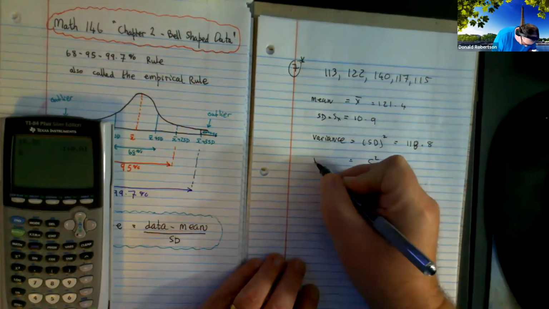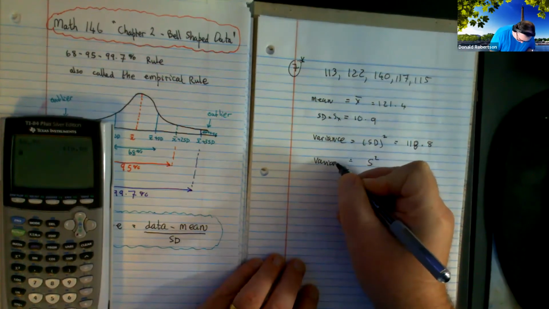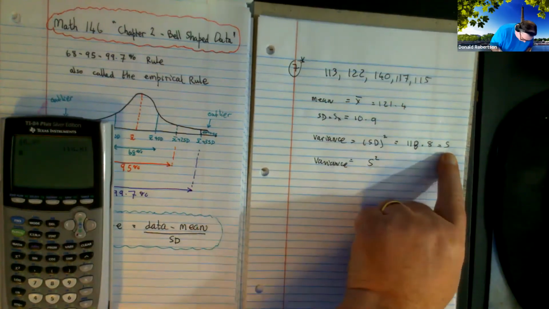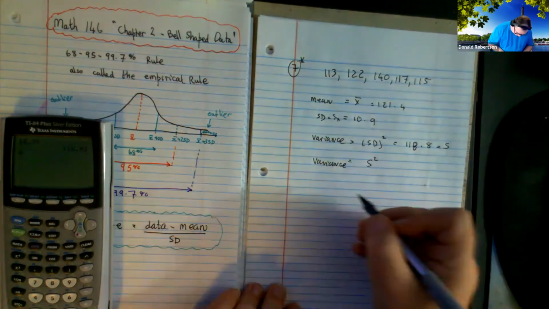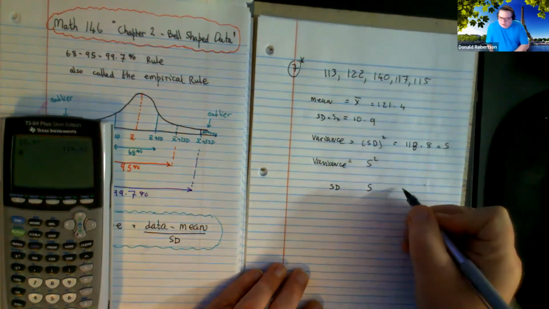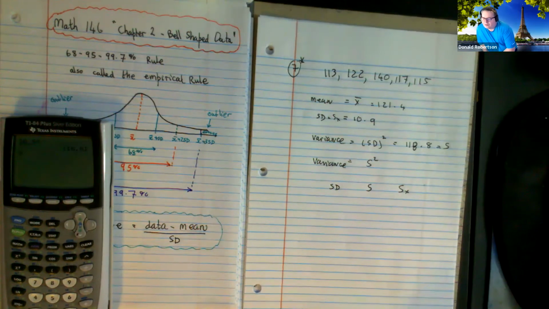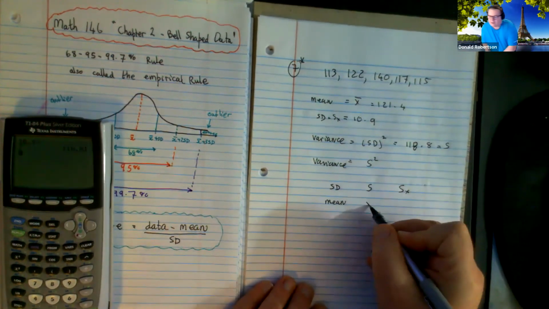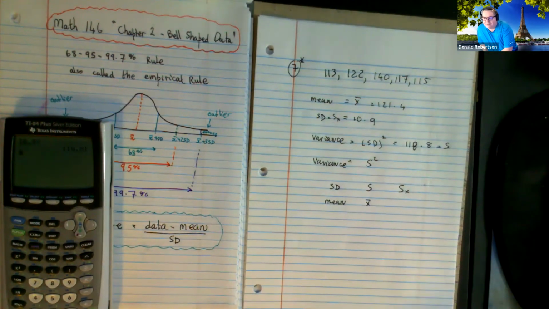And they call variance S squared, and they call it that because there's another name for standard deviation. So while I'm at this, standard deviation, standard deviation, standard deviation, right? Don't we just have 3 notations that mean the same thing? Thankfully, we only have 2 guys for the mean right now. Later on, you'll find there is another symbol that we use for the mean, and yet another symbol that we use for standard deviation.